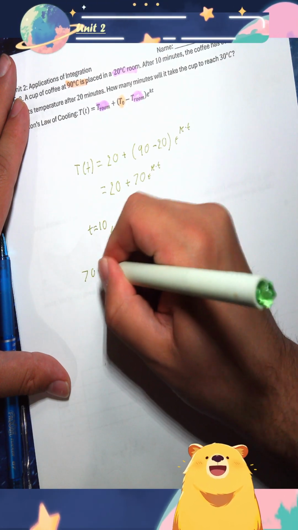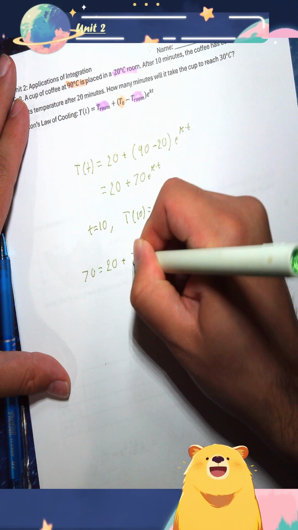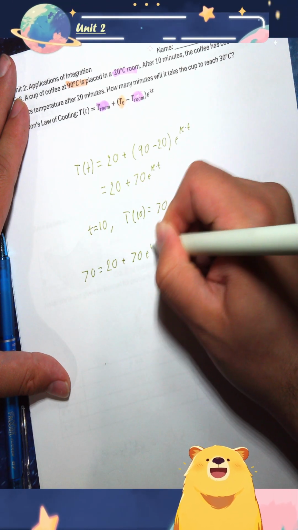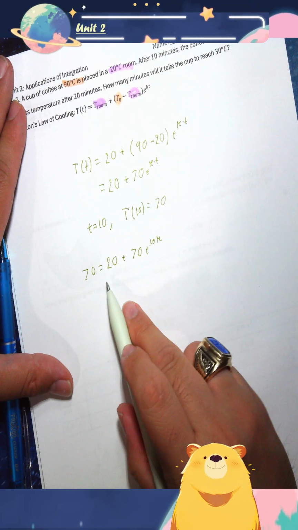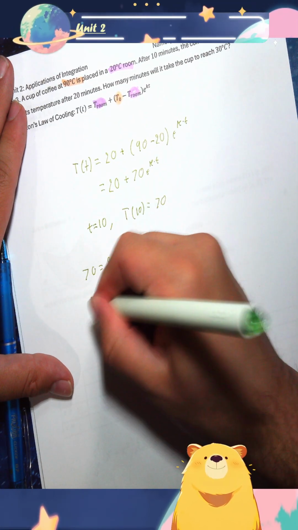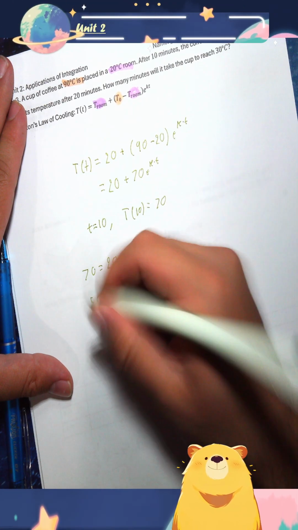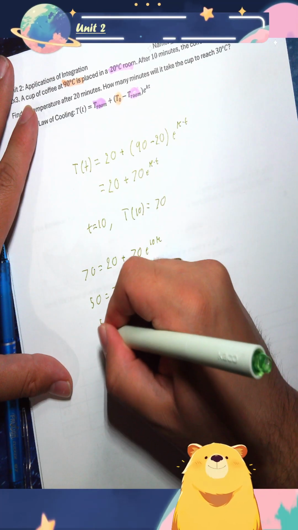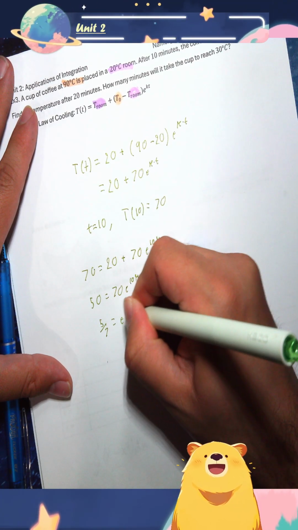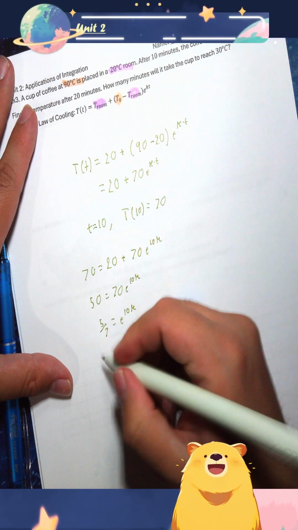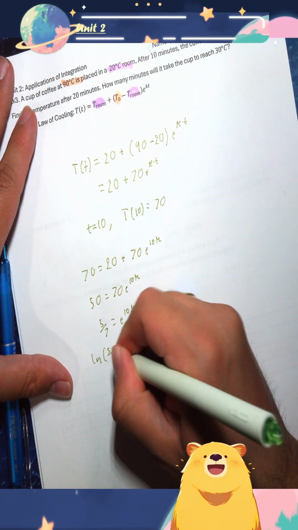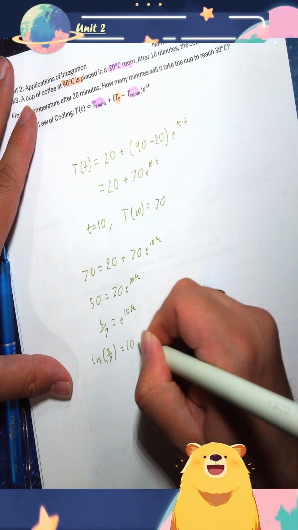We get 70 is equal to 20 plus 70 e to the 10k. Subtract the 20 to get 50 equals 70 e to the 10k. Divide by 70 to get 5 over 7 is equal to e to the 10k. Take ln of both sides. Ln of 5 over 7 is equal to 10k.